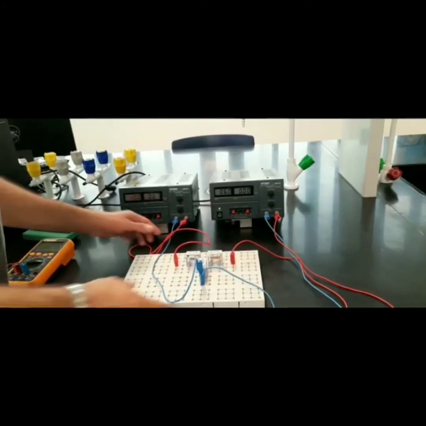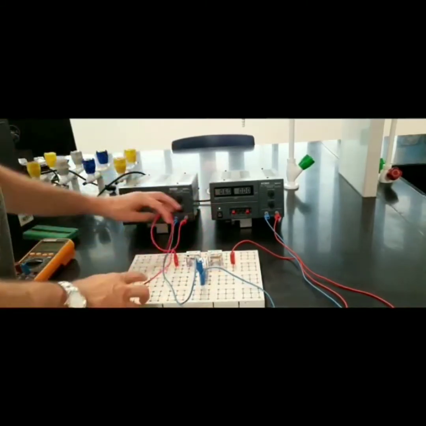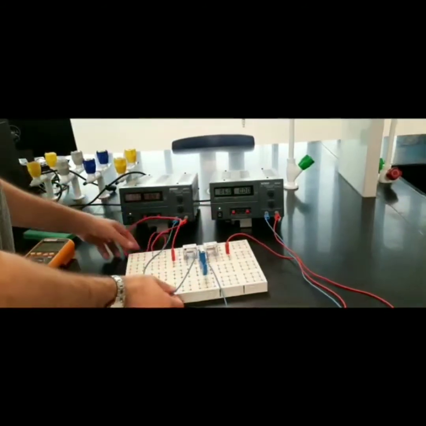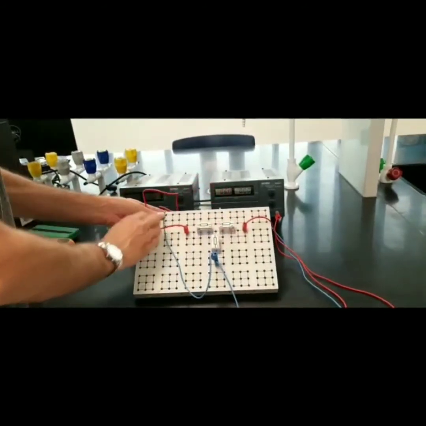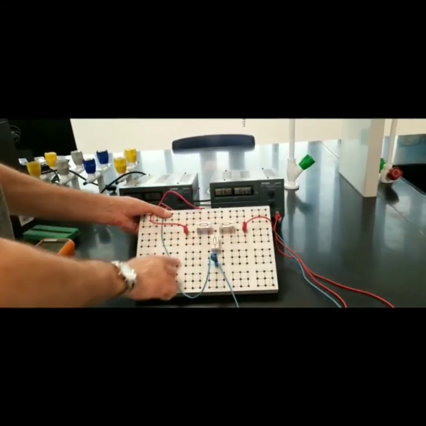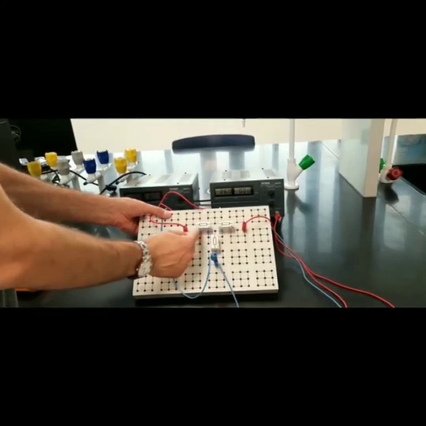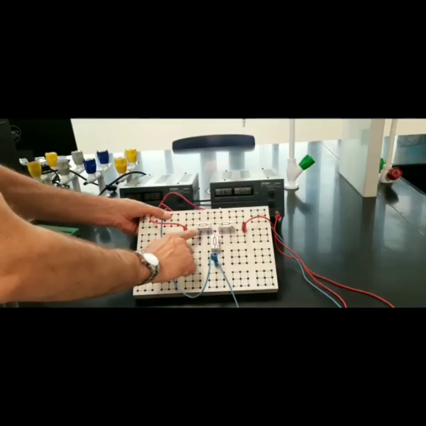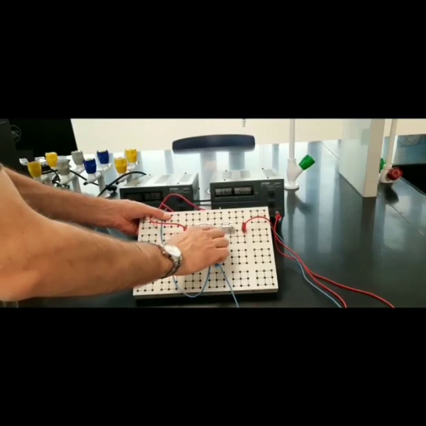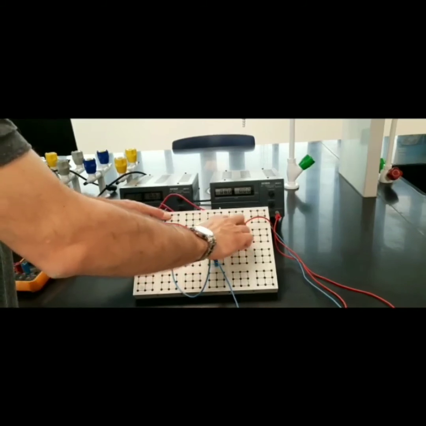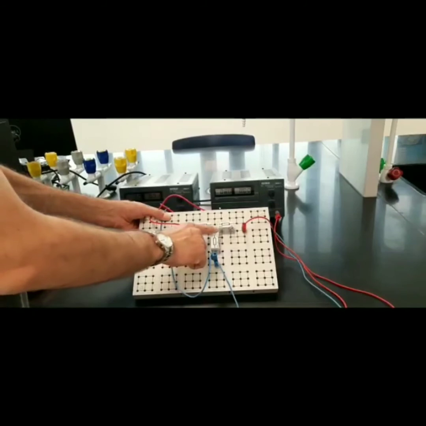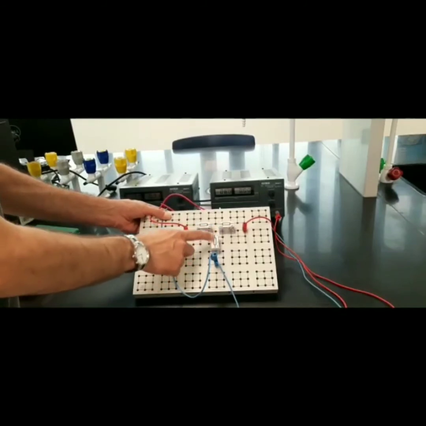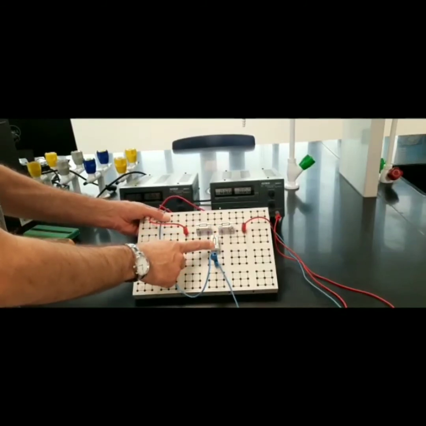Okay guys, so this is the experimental setup we are going to use. This is the breadboard. You know it from Ohm's experiment. And we are using these three resistors. This resistor to the left is 47 ohms, as you can see written here. And the resistor to the right, called R2 in the lab report, is 470 ohms. And this is the third resistor, 100 ohms, R3.